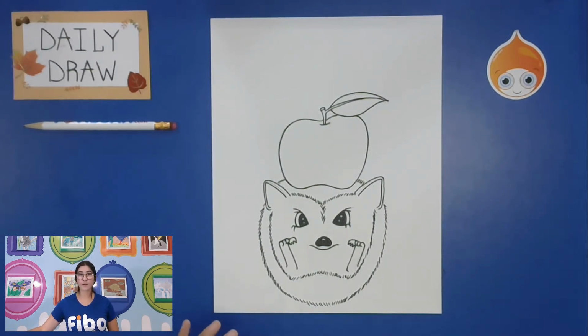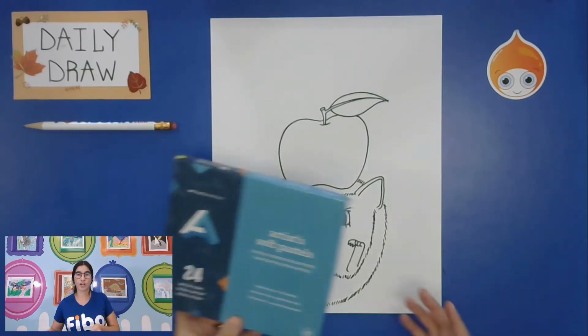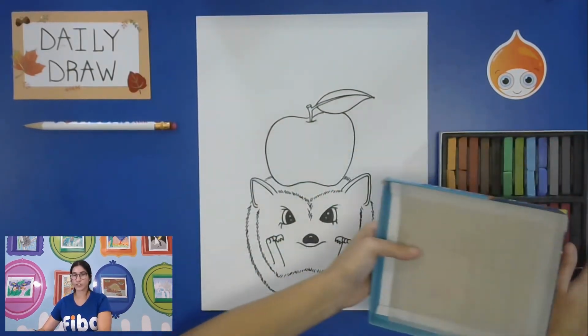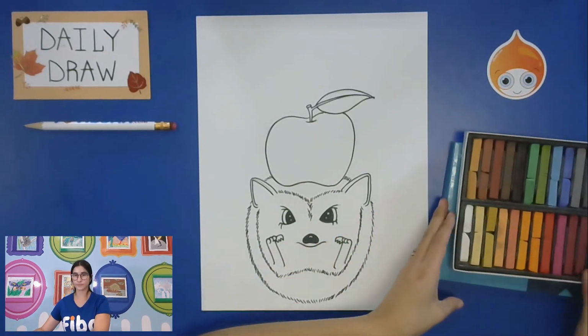But now that we are done outlining, if you are ready to continue with me, go ahead and grab out your coloring materials. I'm going to be starting with some chalk pastels, so if you are following along with me, you can grab out your chalk pastels as well.